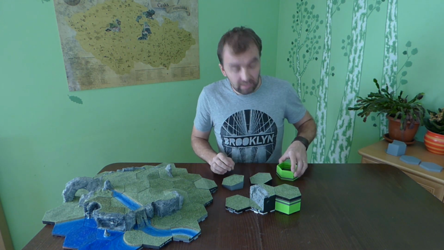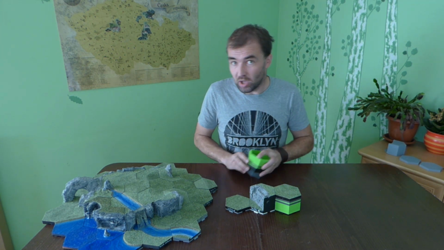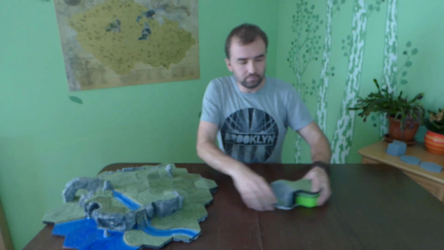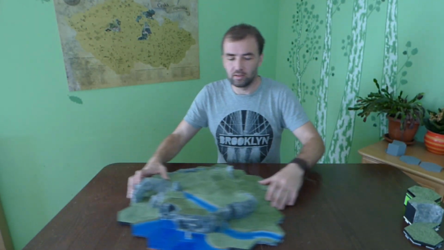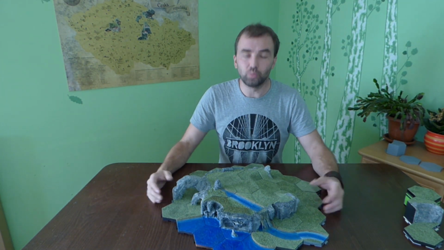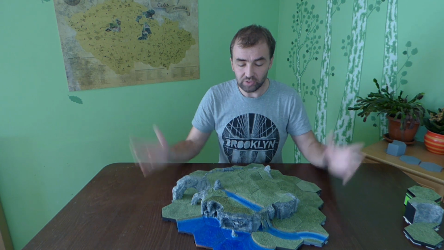With this set, let me show you what possibilities you have with these tiles. This is a small terrain I put together to show you which tiles we have, not all of them. So, you already saw the flat tiles. You can put on them whatever you want. Sand, snow, whatever.